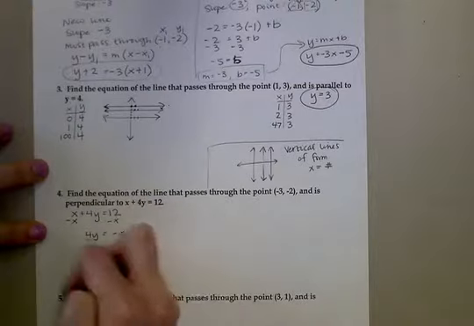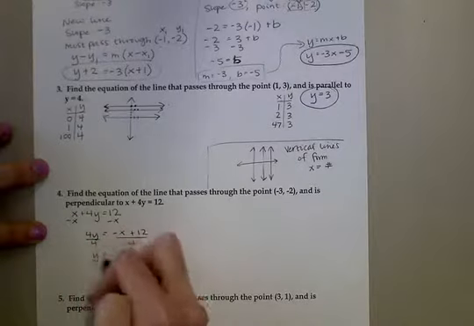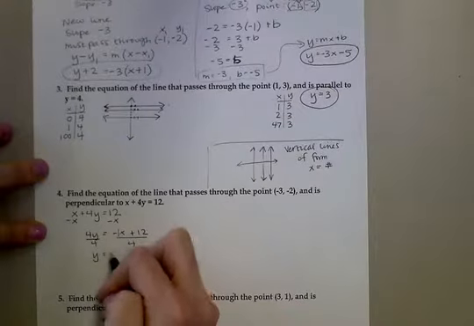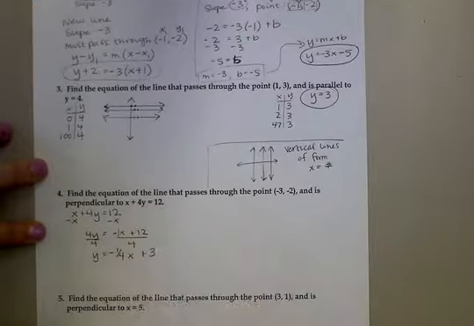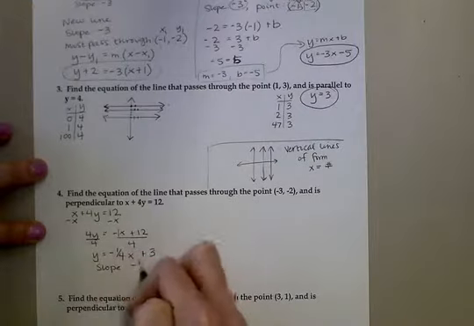All right, to get rid of that 4, we need to divide everything through by 4. Negative 1x divided by 4 is just negative 1/4 x, plus 12 divided by 4 is 3. So here's our given equation. The slope is negative 1/4.